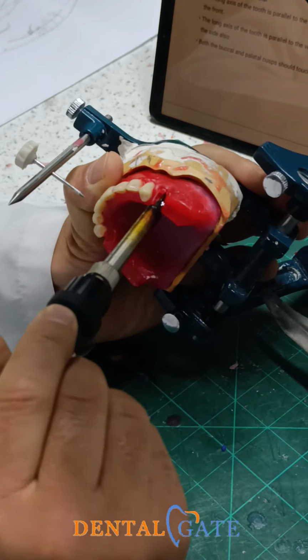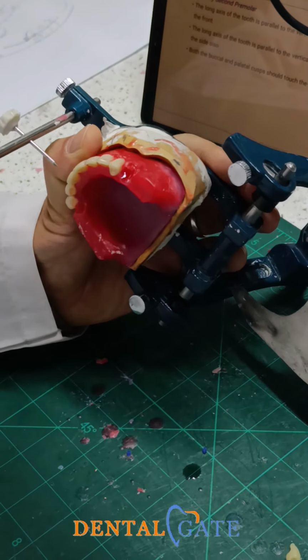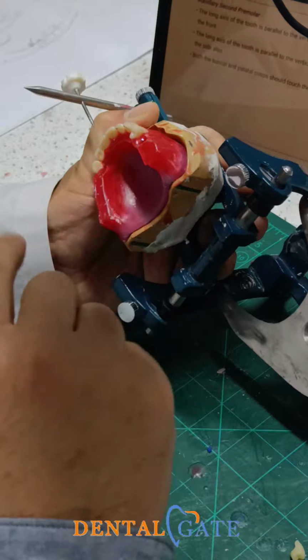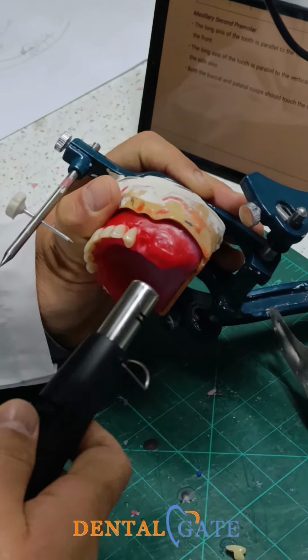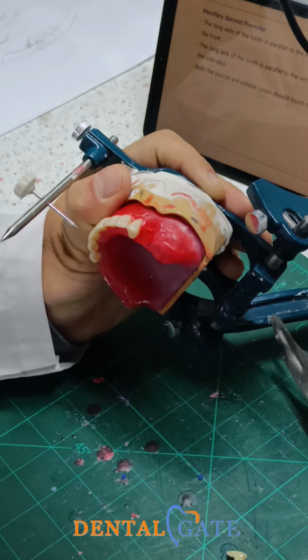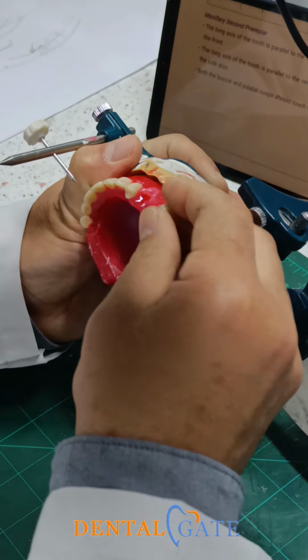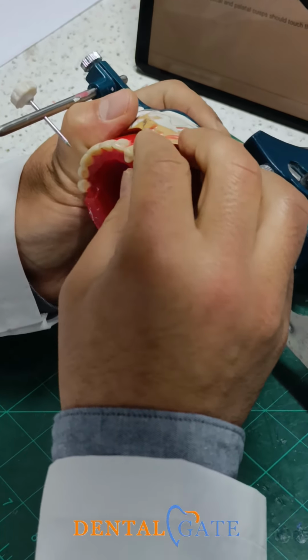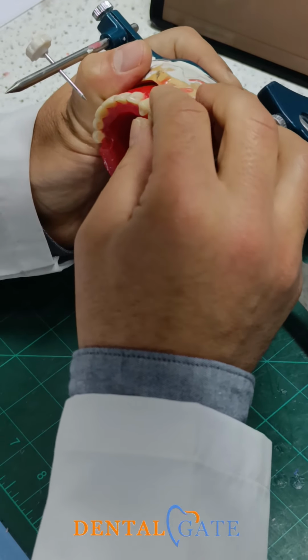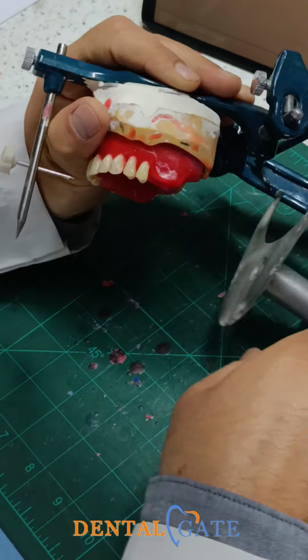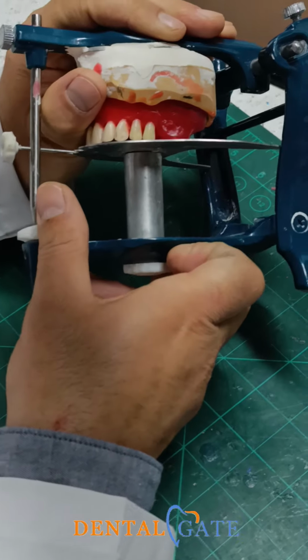Regarding the other criteria for the lines, the teeth should be upon the crest of the ridge. We mentioned that, but in our practice now, we need to make a proper arrangement that serves the occlusal plane.